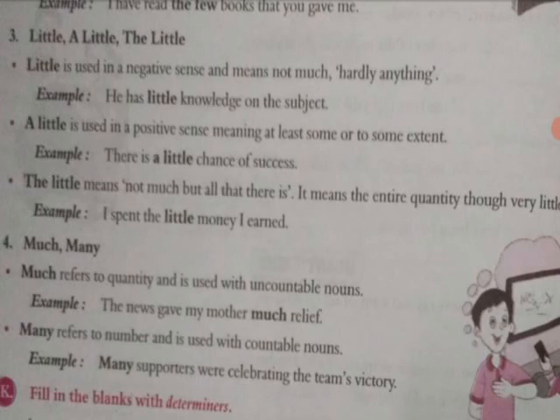Then we have much and many. Much refers to quantity and it is used with uncountable nouns. For example, the news gave my mother much relief. Many refers to number and is used with countable nouns. For example, many supporters were celebrating the team's victory.